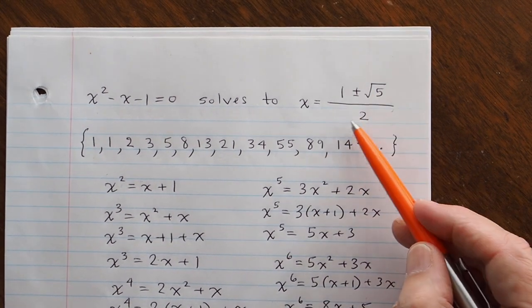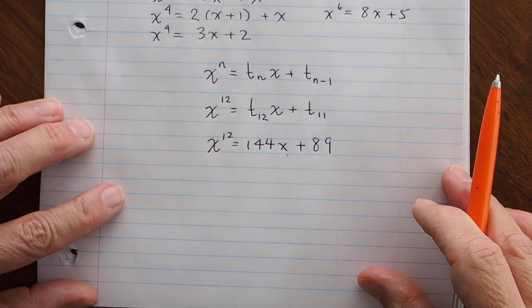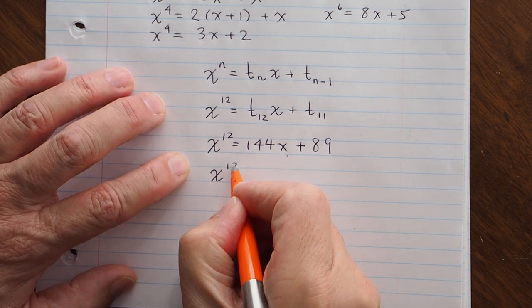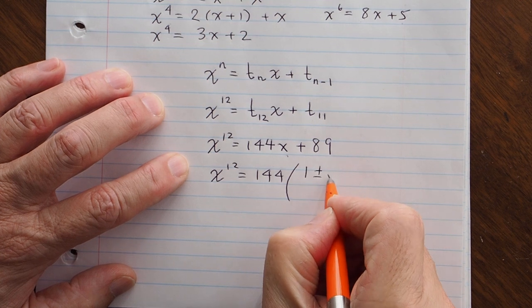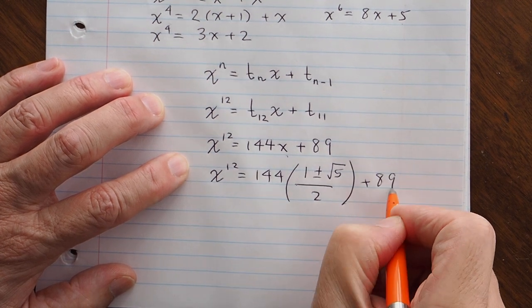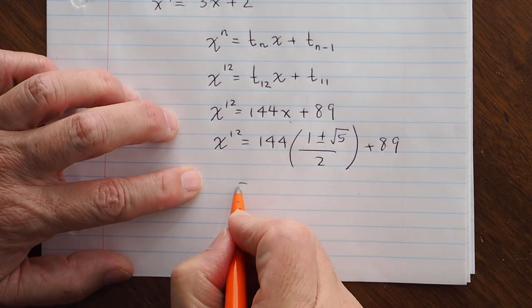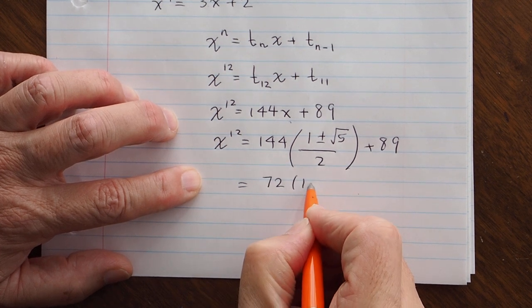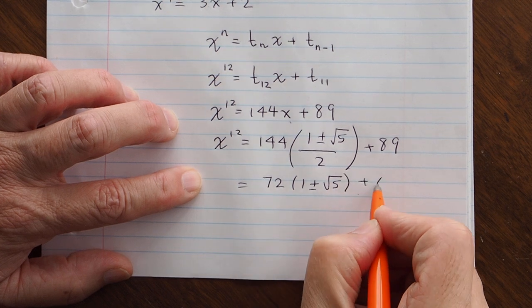But wait, x was determined at the start of the problem. So I can take that and plug it in now and simplify to get a nice, crisp, clean answer. And that gives us that x to the 12 will be 144 times (1 plus or minus root 5) over 2, plus 89. This simplifies easily. Let's see what it comes out to become. So the 2 in the 144 makes 72 times (1 plus or minus root 5) plus 89.